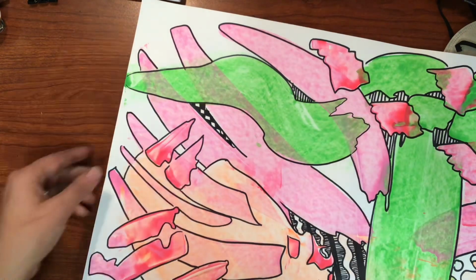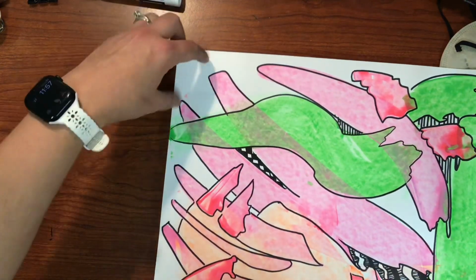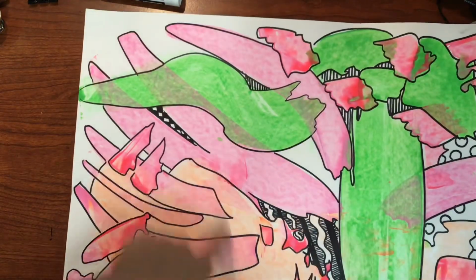I'm running out of room. I could continue that pattern up here though if I wanted to balance all the dark that I have down on this side.